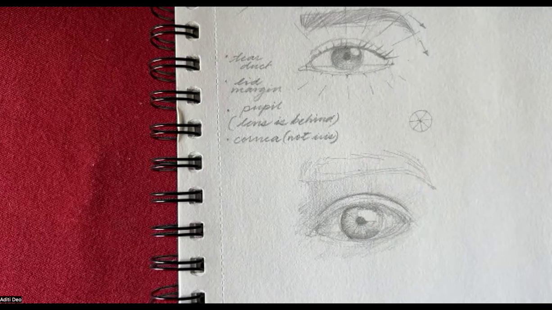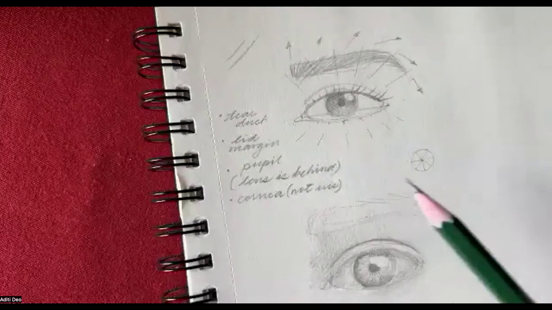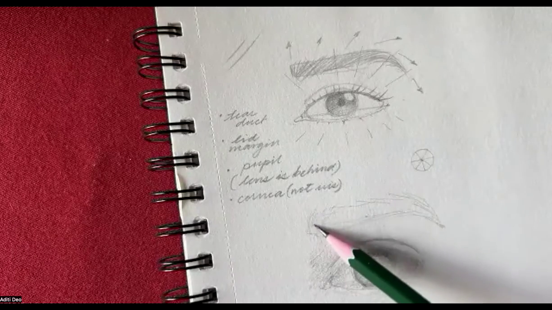At this stage, the eye really looks very weird. It almost looks very sickly. But that's because we haven't drawn a lot of the dark parts. And little by little, as the dark parts start coming in, the eye will start looking normal.